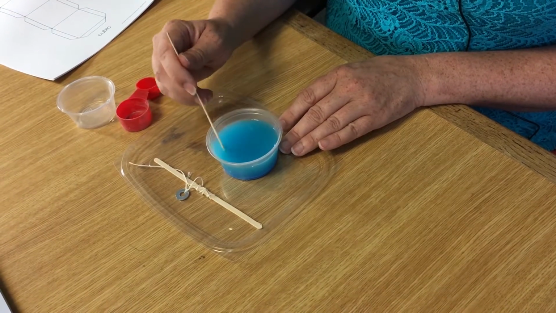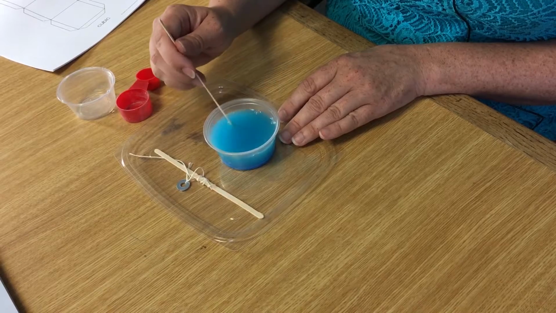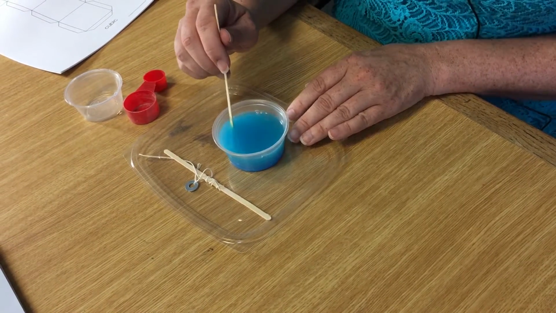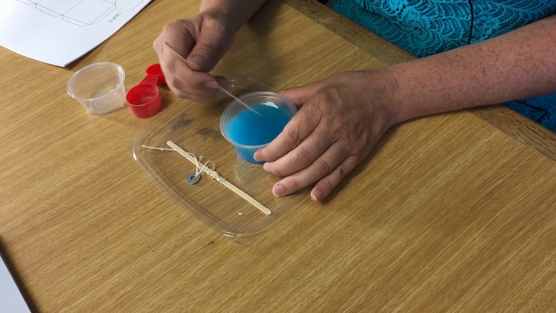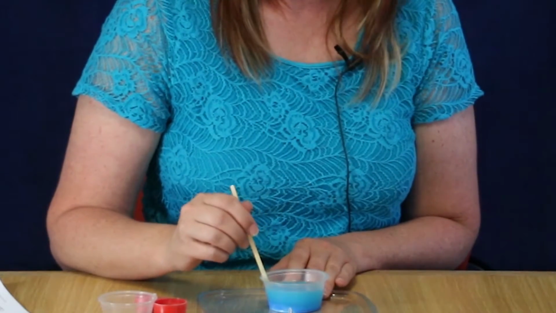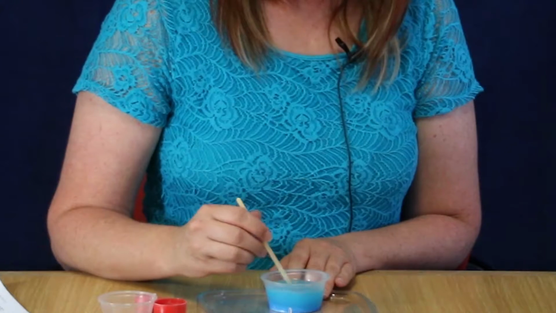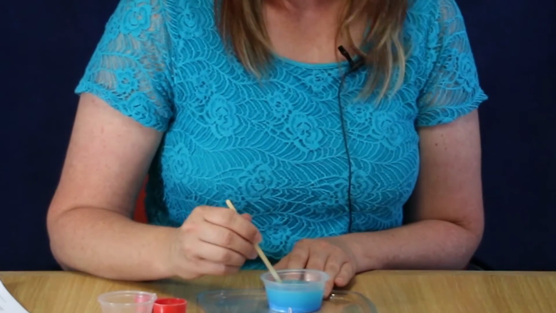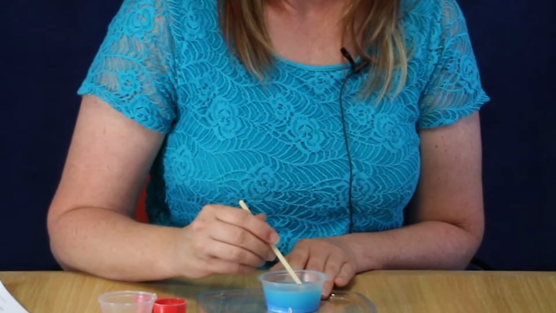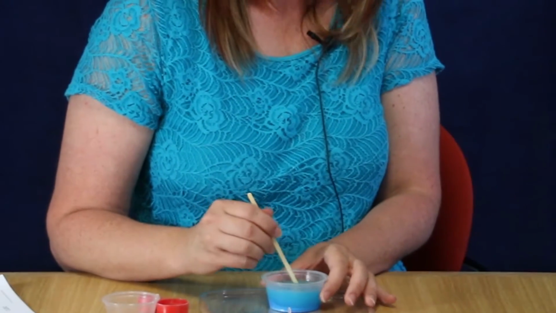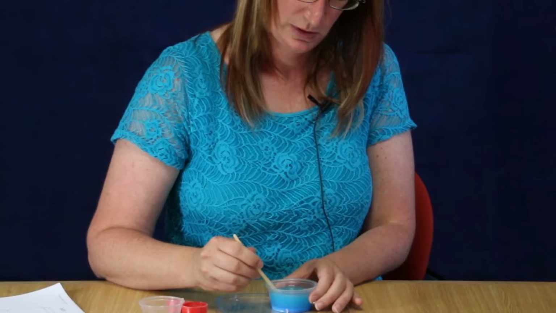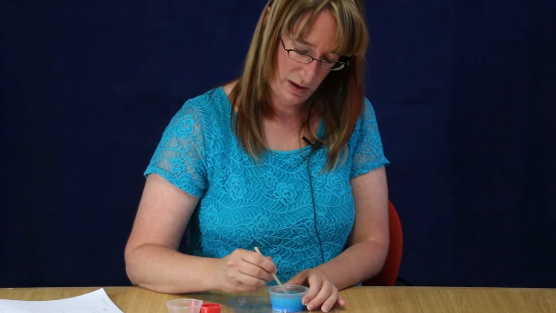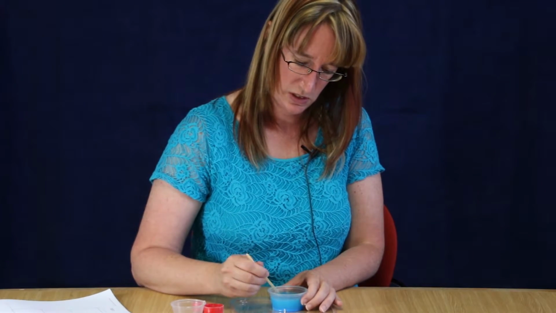Then remind them that they need to stir this until everything inside has dissolved. When you're doing crystals, it is best to use very warm water, but not water that is too hot. Although everything will dissolve a little faster if it's very hot, the crystals tend to grow better if you're not using extremely hot water. This takes a little bit of time to make sure that everything is dissolved.